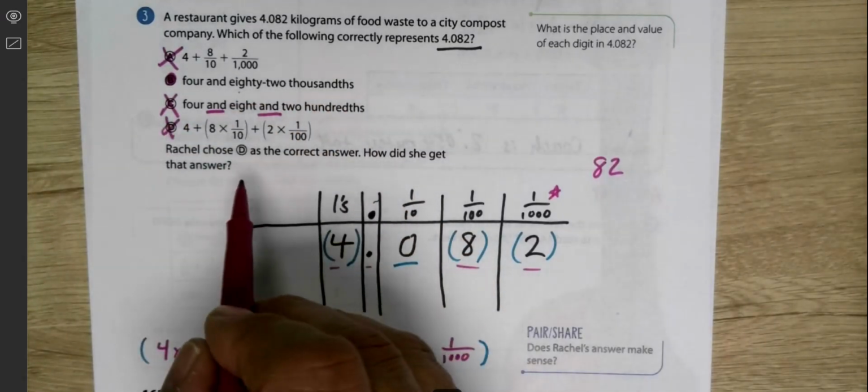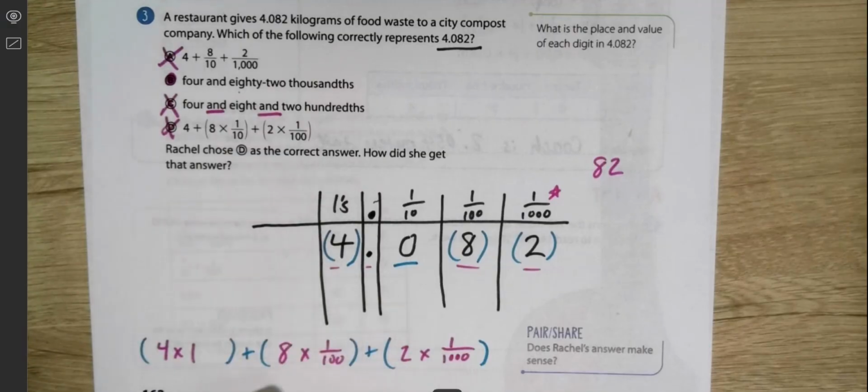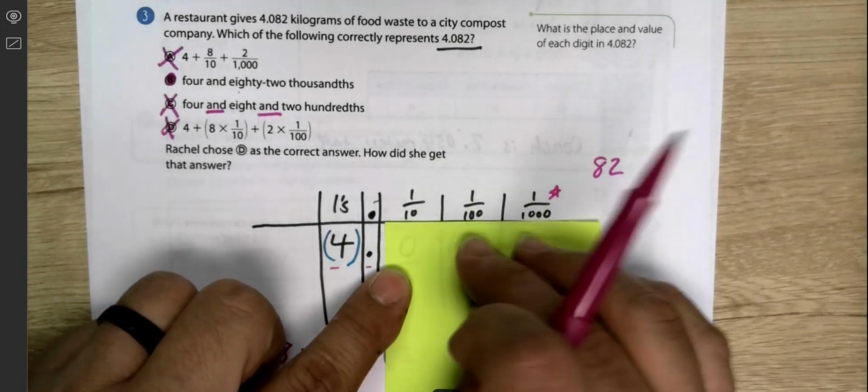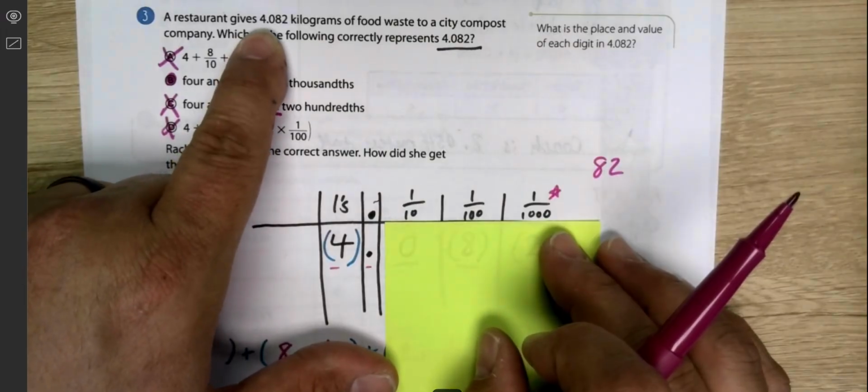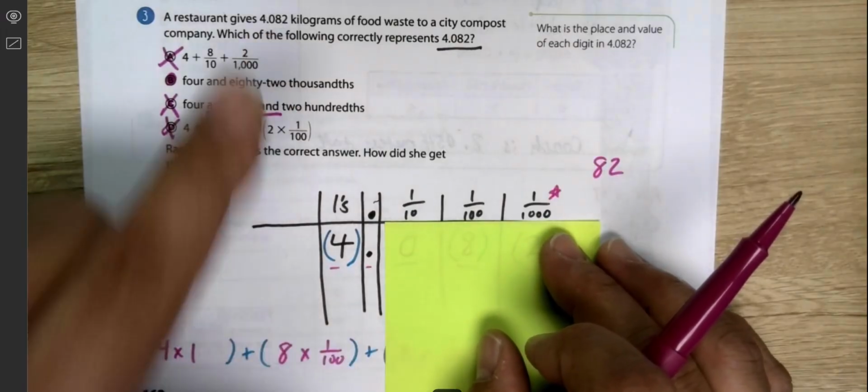And then we see Rachel chose D as the correct answer. How did she get that answer? Well, just like the example I did for you all back in, I think, session 1 maybe, this is 4 and 82 somethings.